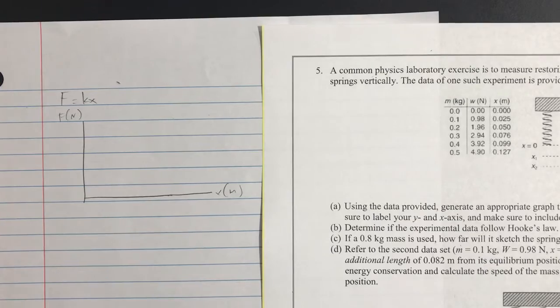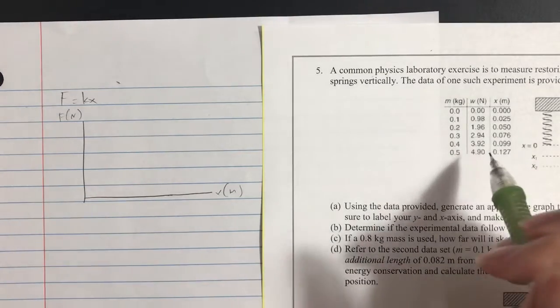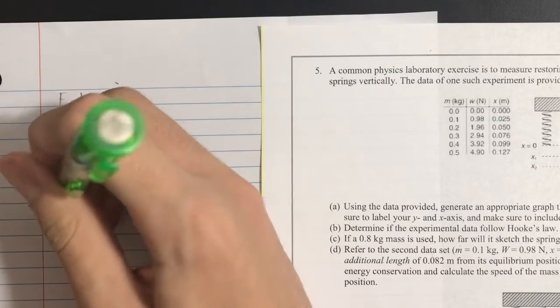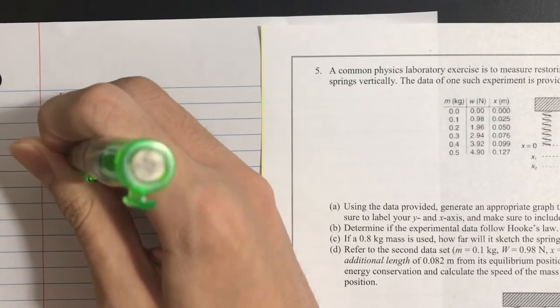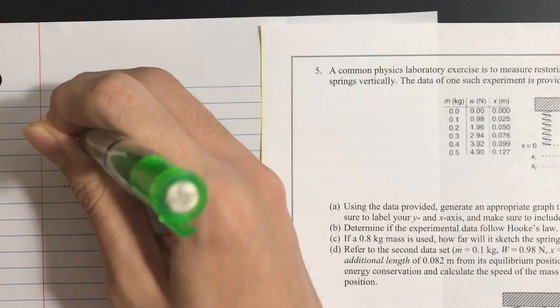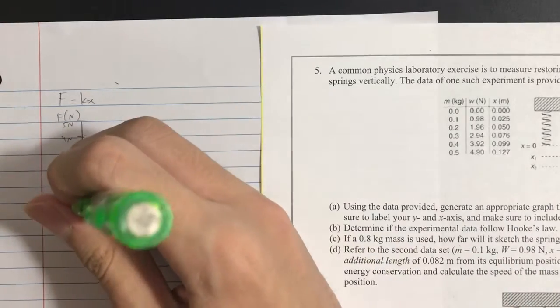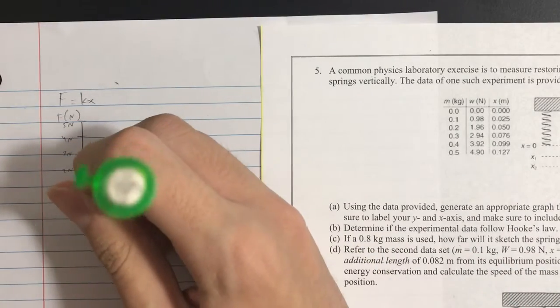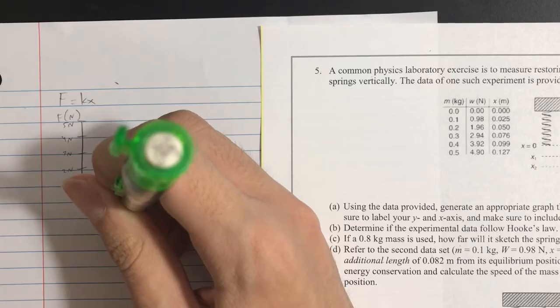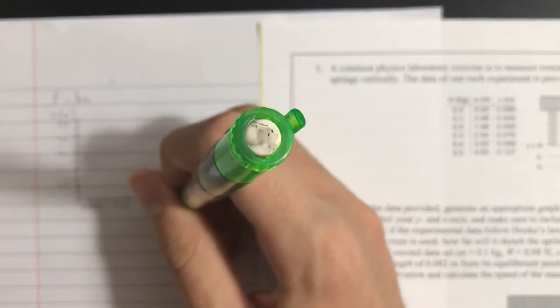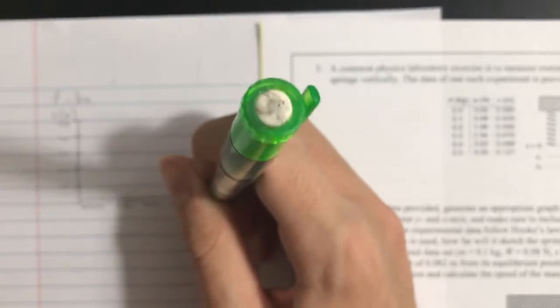So I'm going to plug these points in. 1 Newton, 2 Newtons, 3, 4, 5. And then I'll use 0.025, 0.05, 0.075, 0.1, and 0.125 meters.